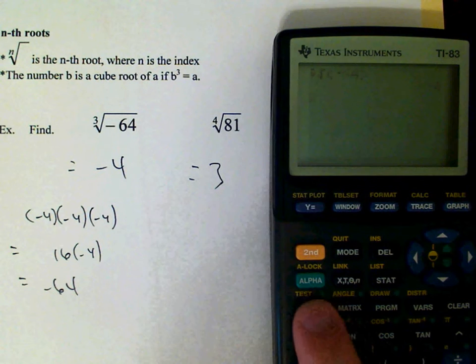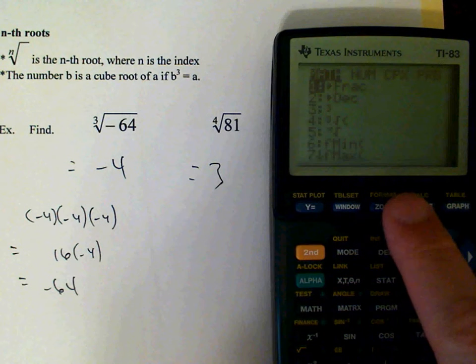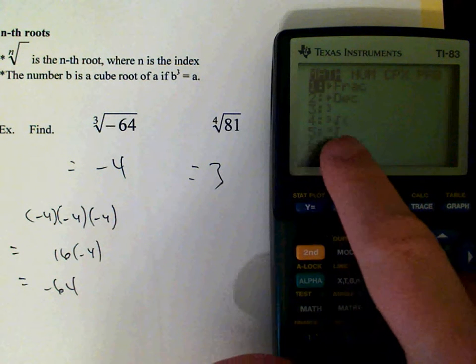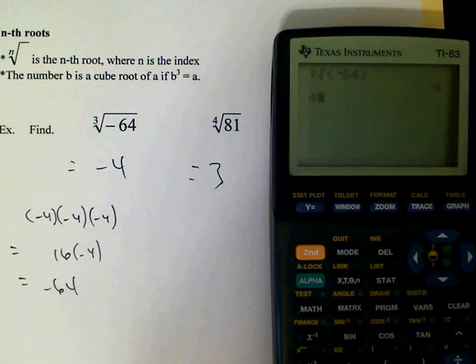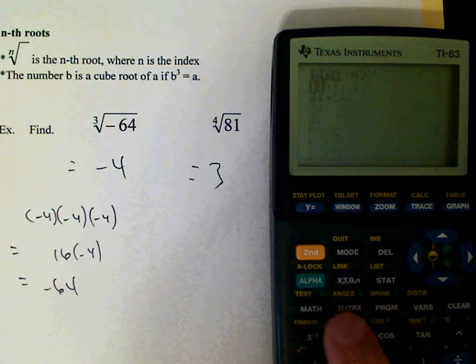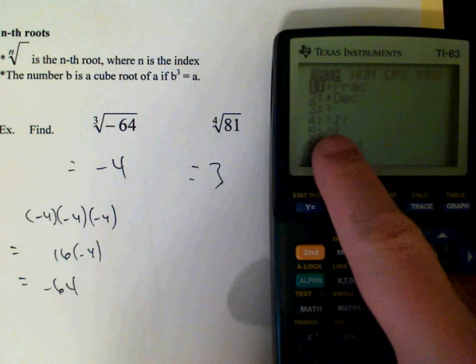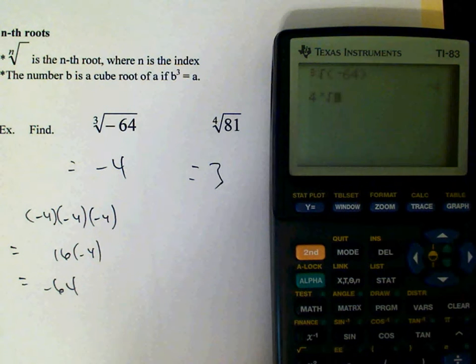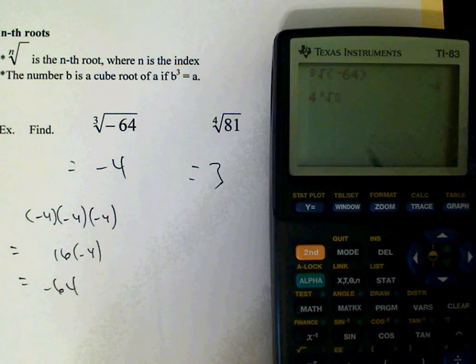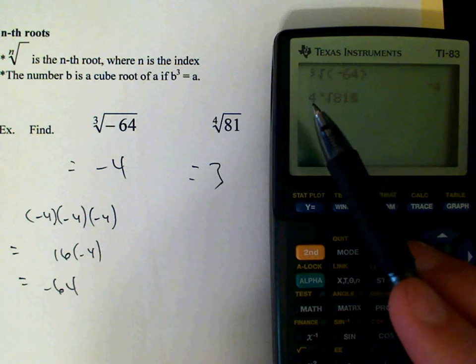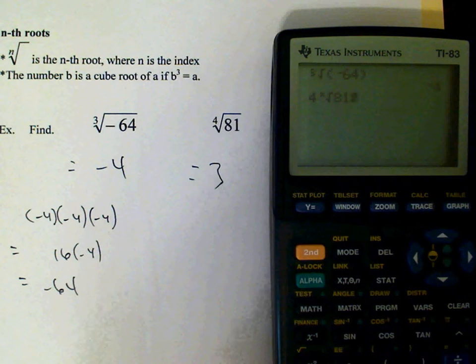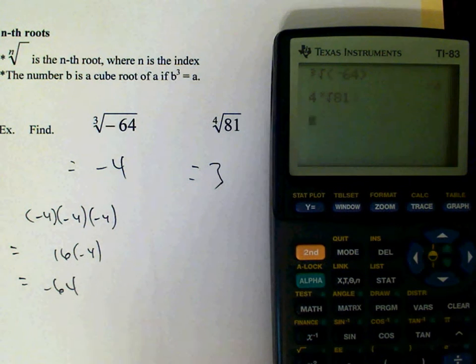If you want to know how you find that on a graphing calculator, once again, let's go to the math key. You'll notice that there is no fourth root, but beside the 5 you'll see an x root. So I'm going to hit the 4 first, and then hit math, and then hit number 5 for the x root. So what you now see is 4 x root then 81. The 4 is taking the place of the x, so the calculator sees that as the fourth root of 81. You hit enter, and you see the 3.